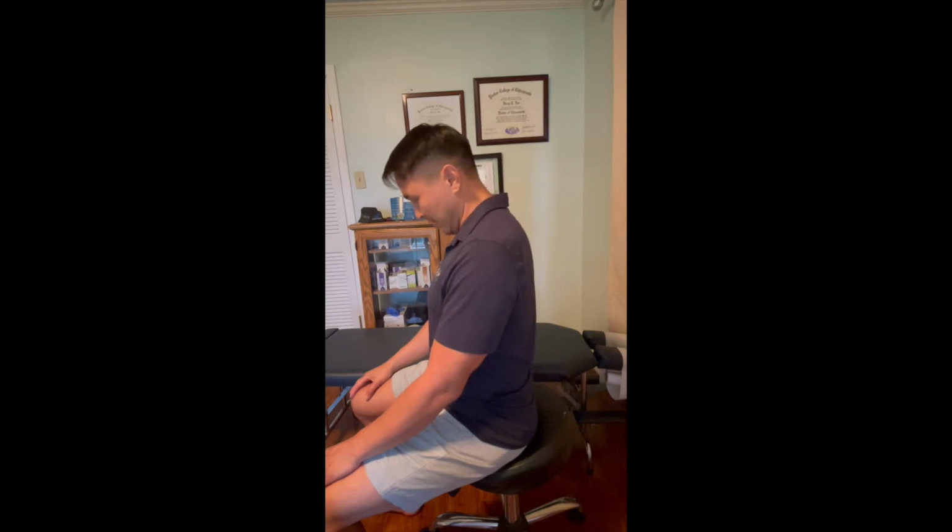Okay, and once you get done with that, then you're going to do lateral flexion, which is side to side. You're going to bring your ear towards your shoulders. Make sure your shoulders are relaxed. You don't want to have your ears up or your shoulders up like that. Then side to side.